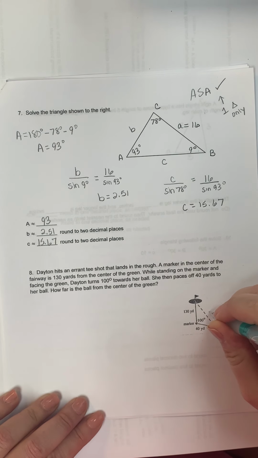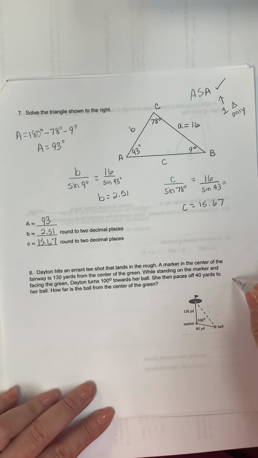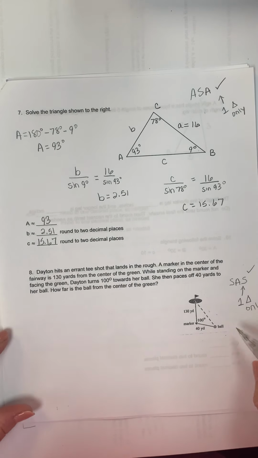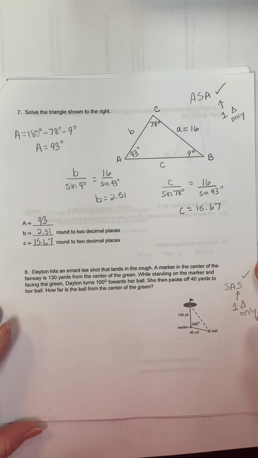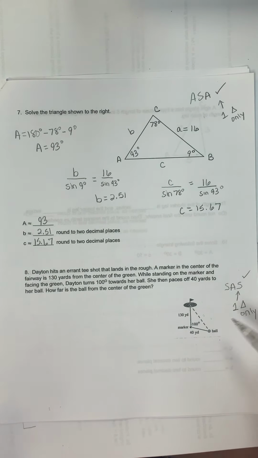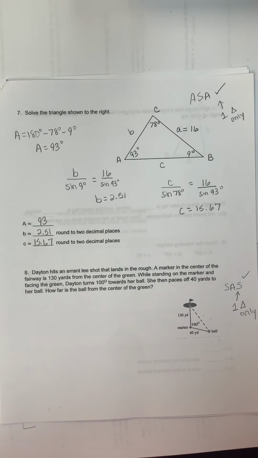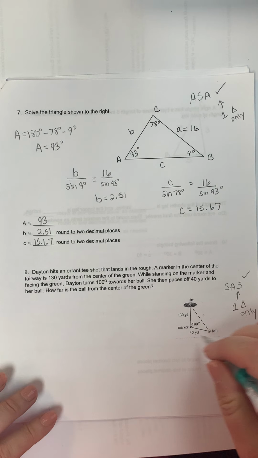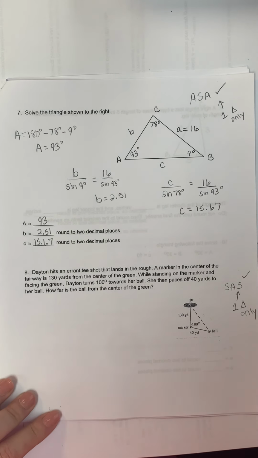This is what you're looking for, this value right here, this side over here. You have a side, angle, side situation, which we know is a good thing because it's only one triangle. And yes, you're going to have this little picture right on your test. I just copied and pasted it into the study guide, but you're going to have that exact photo, so you don't have to worry about it.